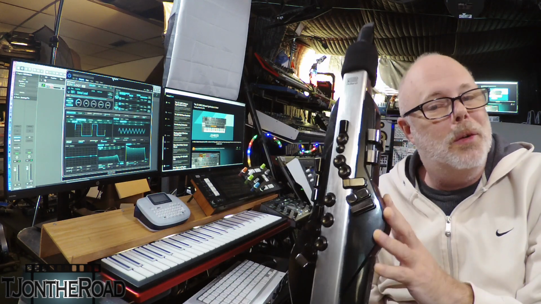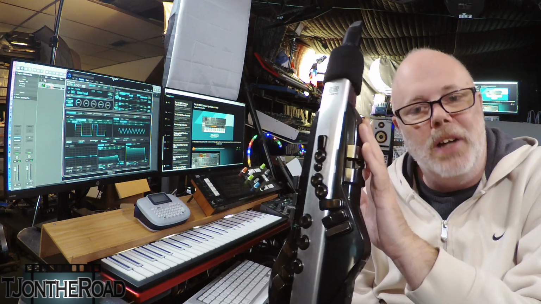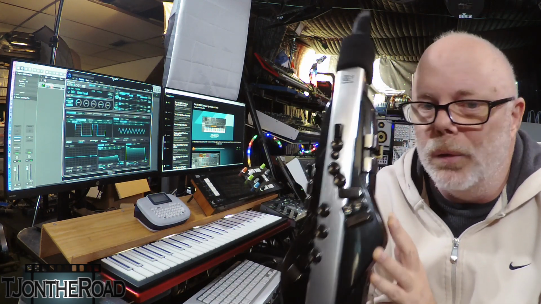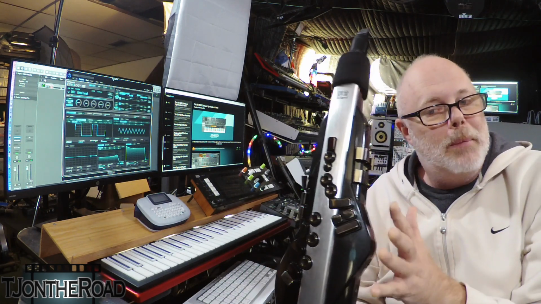I do have one other wish list, though, for it to take it to the next level. This synthesizer, if it's truly going to be called a synthesizer, really does need its own dedicated standalone editor. Why? Well, you know, Roland's come out with the Jupiter X editor, the XM editor. They came out with the TR8S editor just recently.